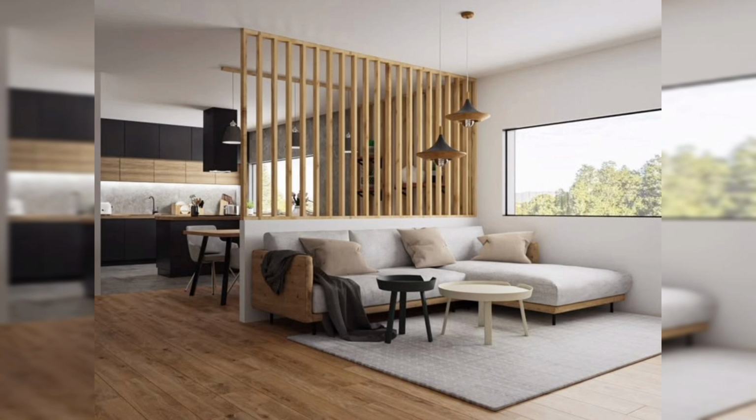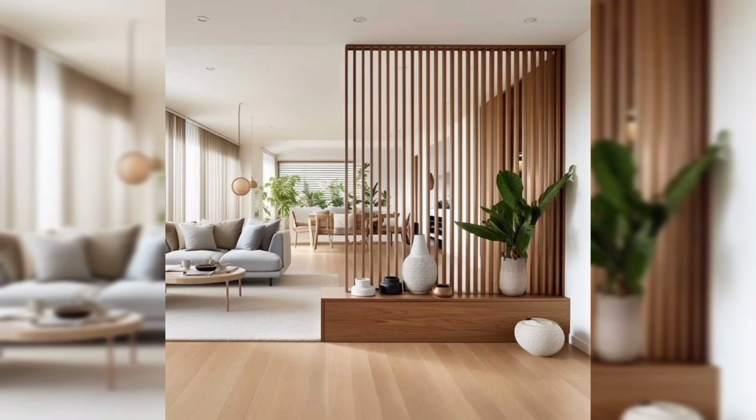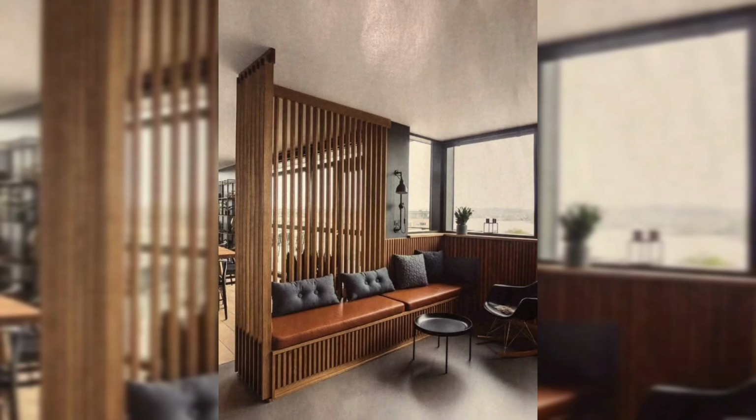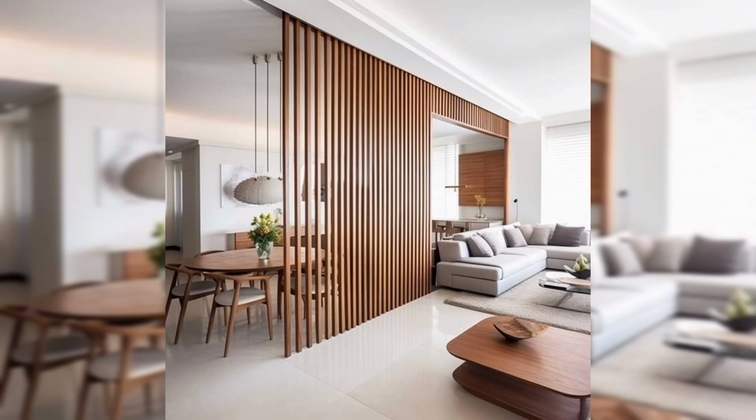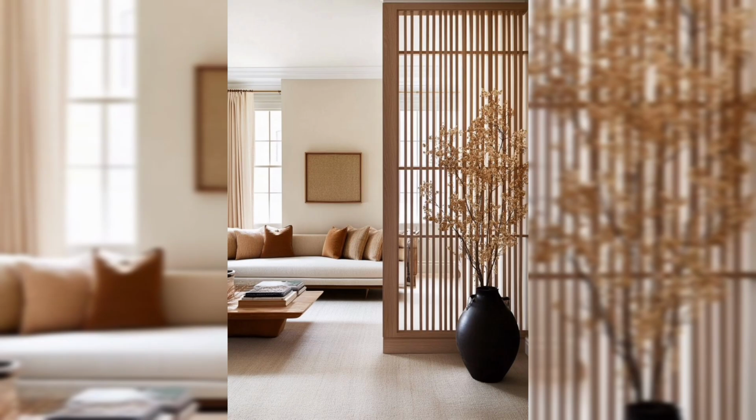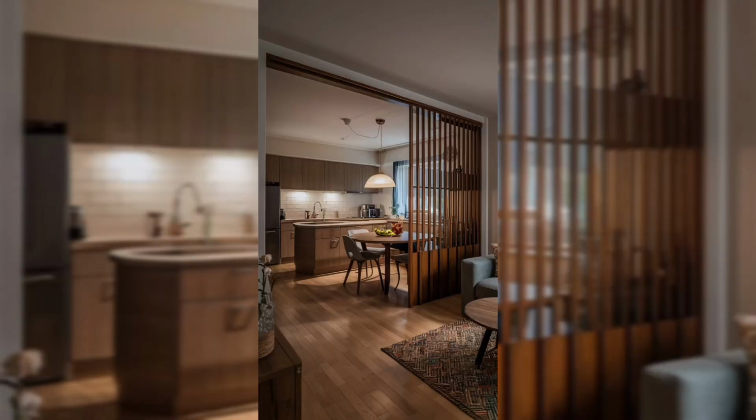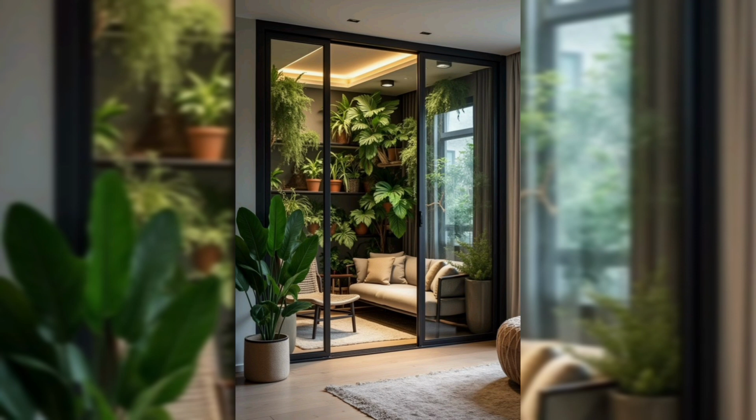We explore the main types of living room partitions, their benefits, and creative ideas to help you find the perfect solution for your space when choosing a living room partition.